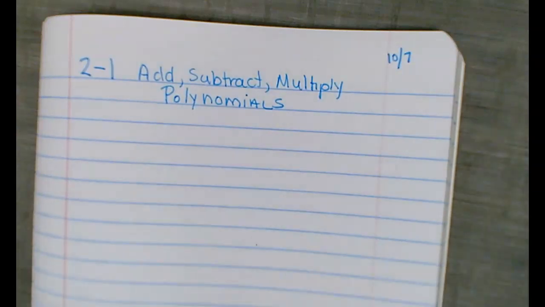So first, when you take notes, you write a title. Add, subtract, multiply polynomials. Did you notice the word divide is not there? Dividing is a little bit more difficult, and it's going to take a whole special section. So we are not dividing polynomials at this time.